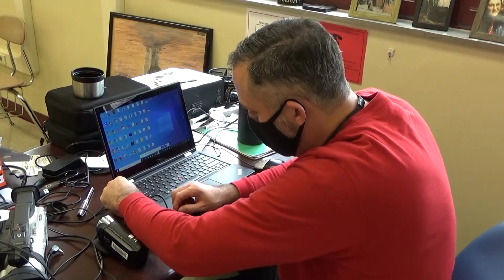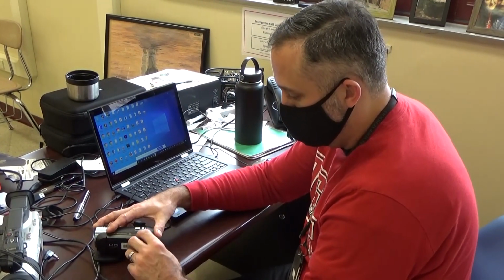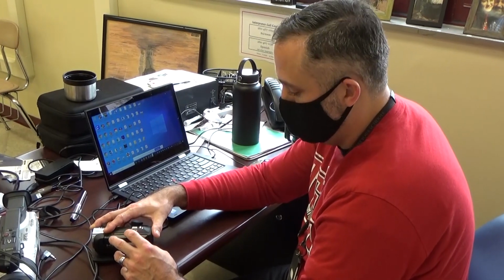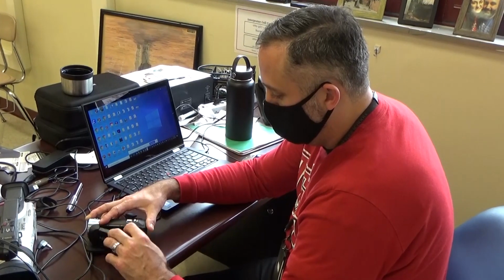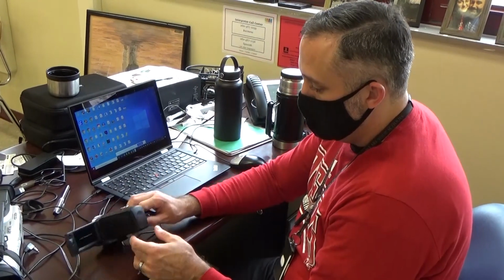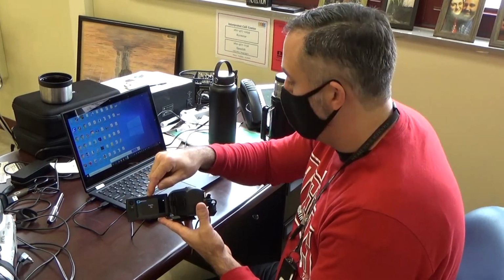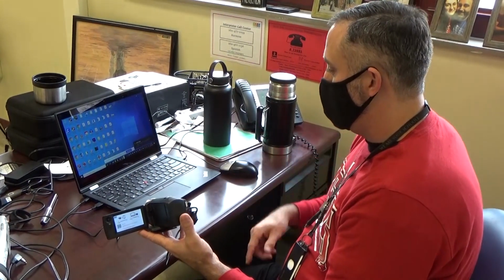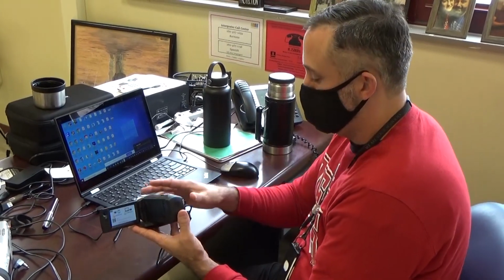Once I do that, I actually have to open the shutter, the little viewfinder, or else it's not going to detect that I've made the progress I need to make. So when I open this up, the Handycam automatically detects that it's USB connected. And my computer just beeped because it detected that it has an external hard drive attached to it.